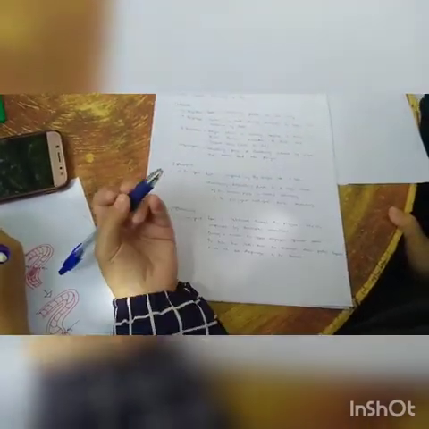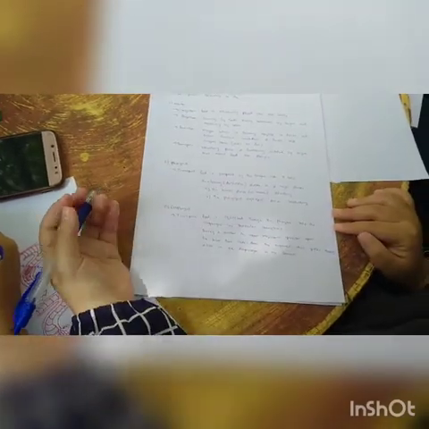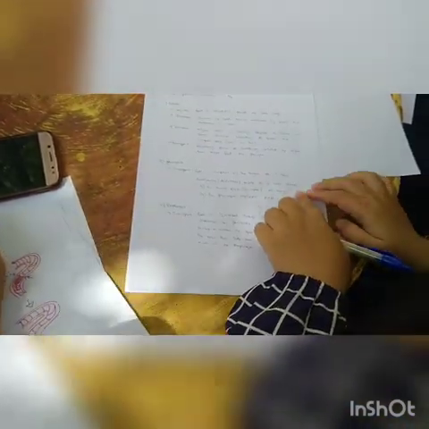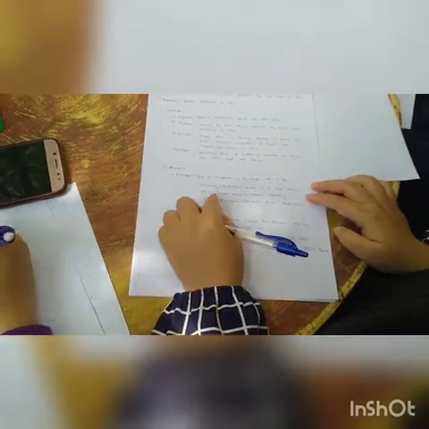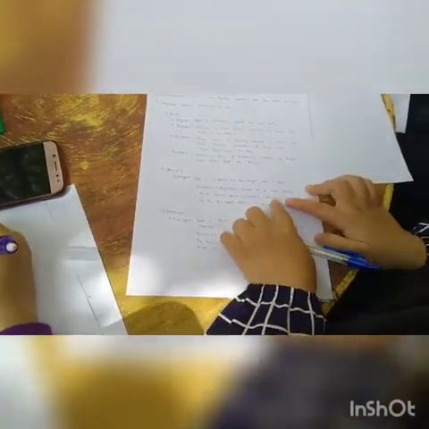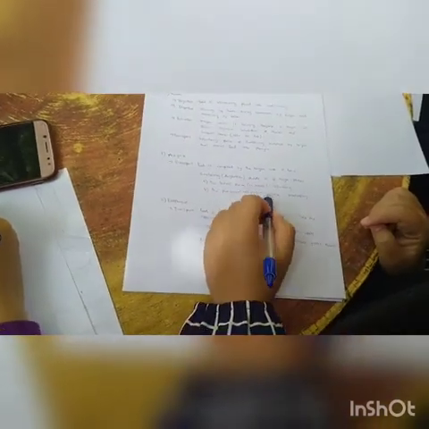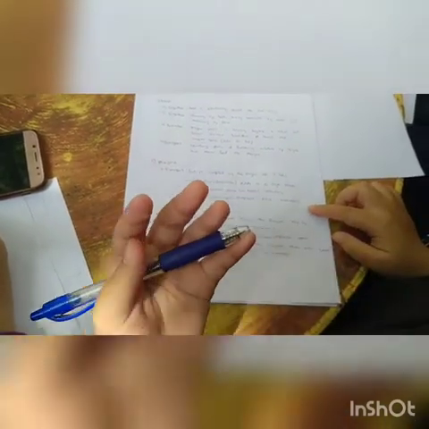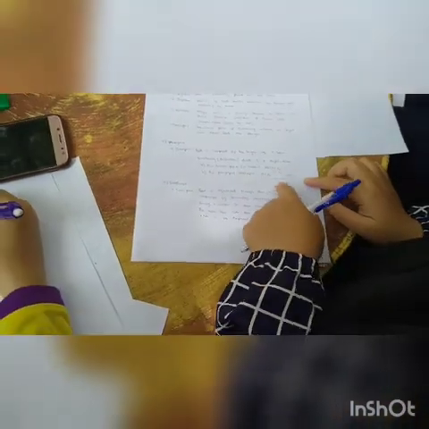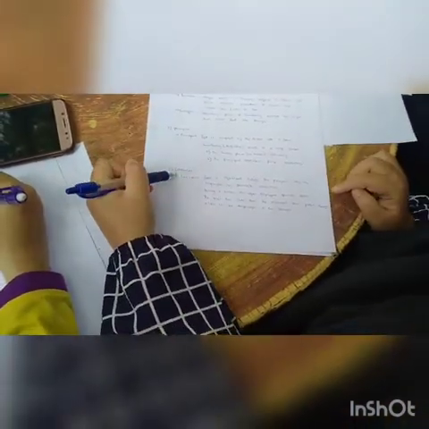Swallowing is divided into two major phases: first is the buccal phase in the mouth, which is voluntary, and the second is the pharyngeal-esophageal phase, which is involuntary.